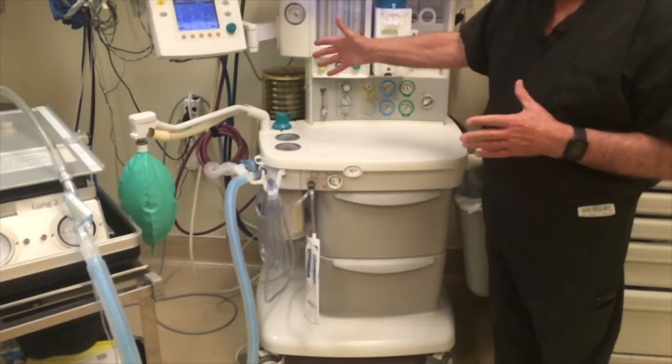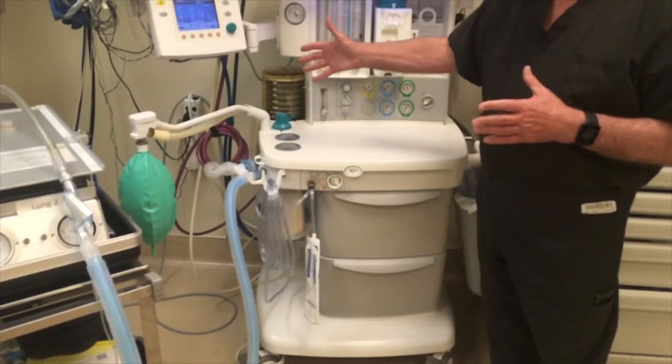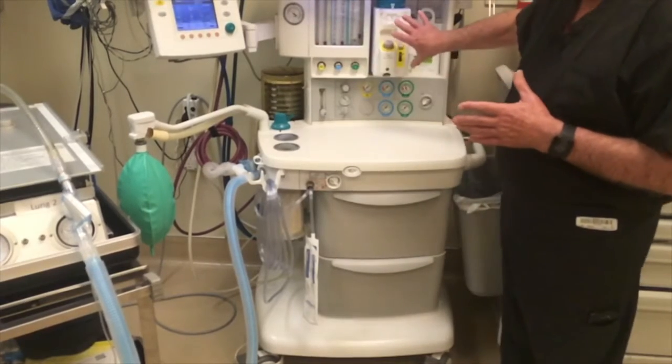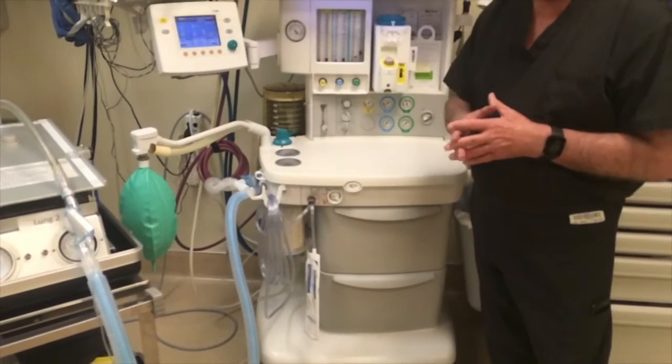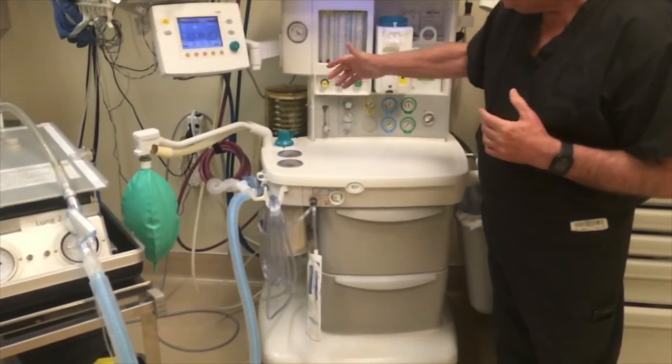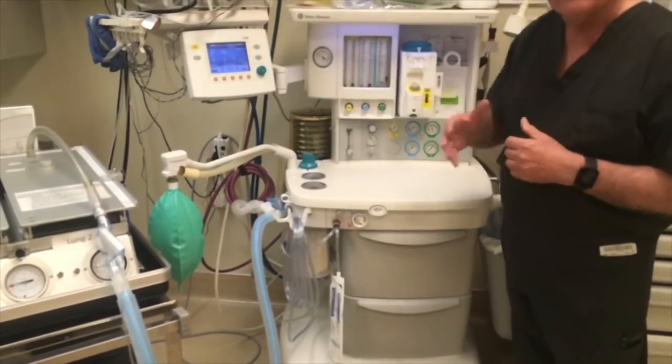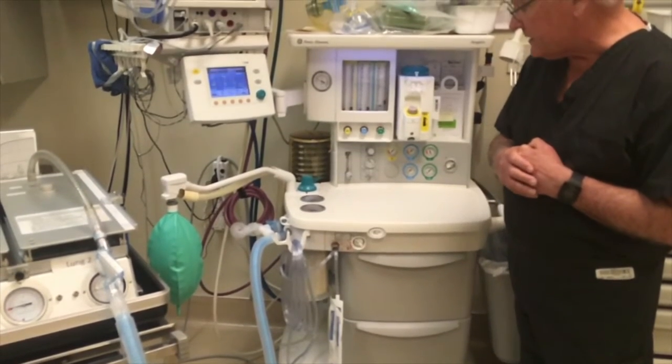Anesthesia machines also have the capability for scavenging. That's not required as long as you're not using the vaporizer and you use an expiratory filter, which Clay is going to tell you about. Then we don't need to scavenge the gases that are exhaled.